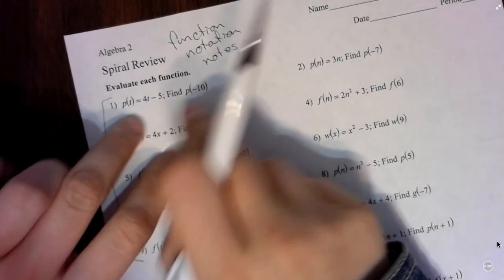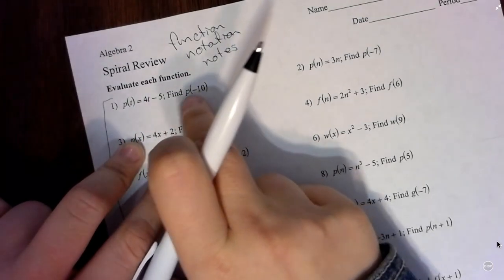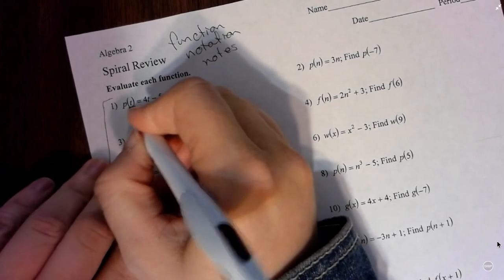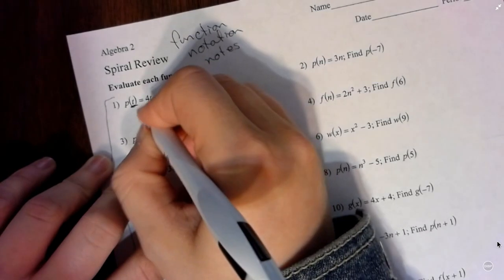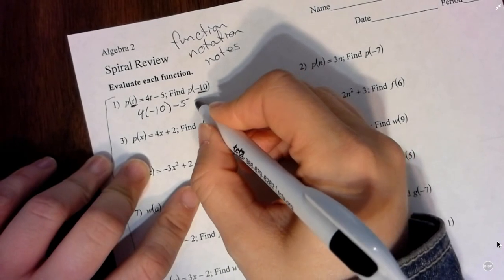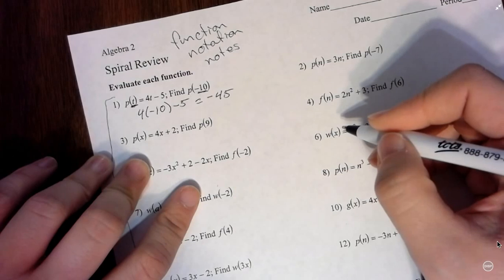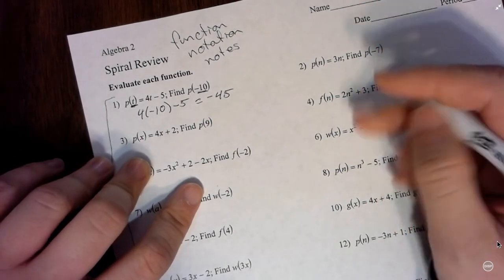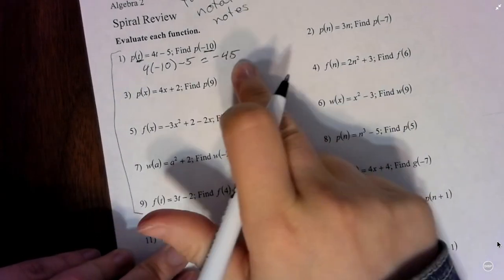So remember that if I have p of t equals 4t minus 5, and I want to find p of negative 10, remember you replace your variable with the negative 10. So that gives me, instead of 4 times t, I have 4 times negative 10, and then minus 5. And just stick that in your calculator and see what you get, and you should get negative 45. And that's all there is to that one. So 1 through 10, that's what you're doing. Just plug the number in for the variable and get the answer. Okay.